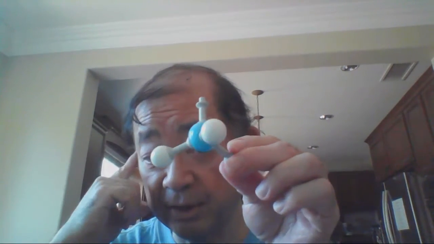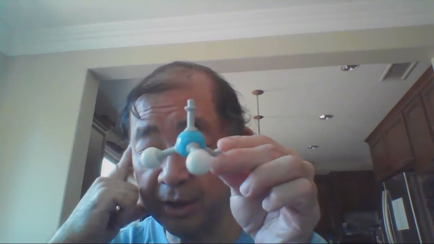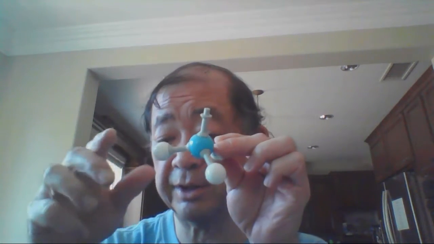Hi. I just want to point out that this is like an ammonia molecule, NH3. Nitrogen is blue, the white is hydrogen. So this is AX3E. It's a tetrahedral structure, but a pyramidal shape. So I just want to make sure you guys know that. I'll go over that.